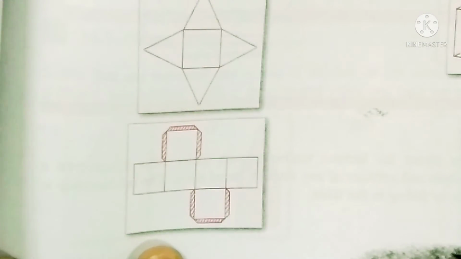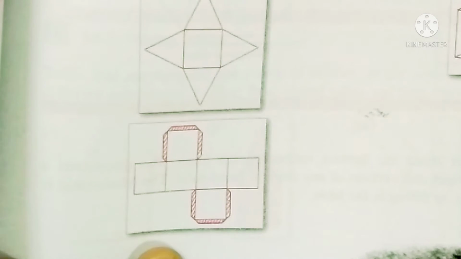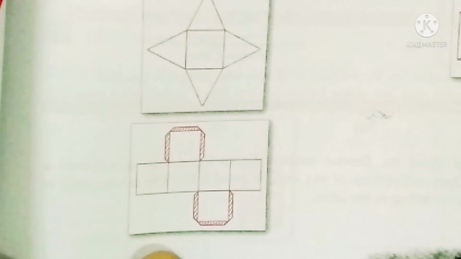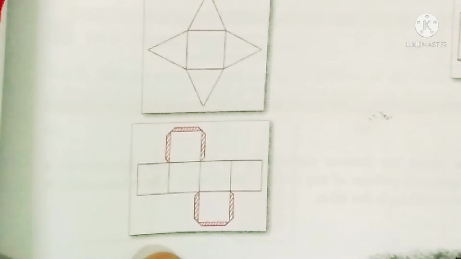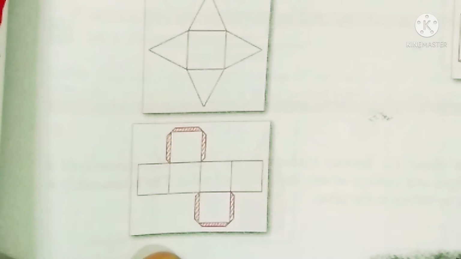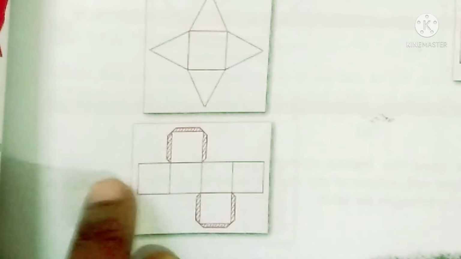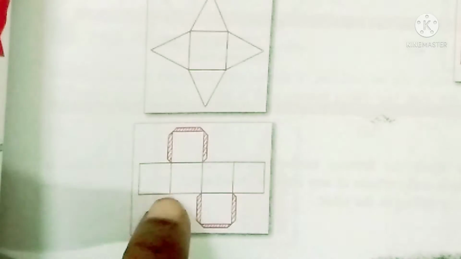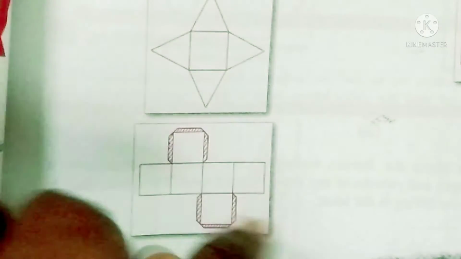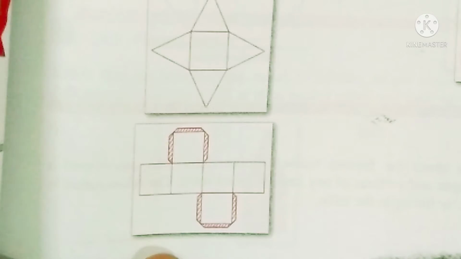In the previous class we also learned about some shapes, like tetrahedron and cuboid. You know that a cuboid is made up of different rectangles and a cube is made up of squares. You see here, can you see 1, 2, 3, 4 squares are there. If you fold them from here and use these flaps to cover them, you will get a cube.